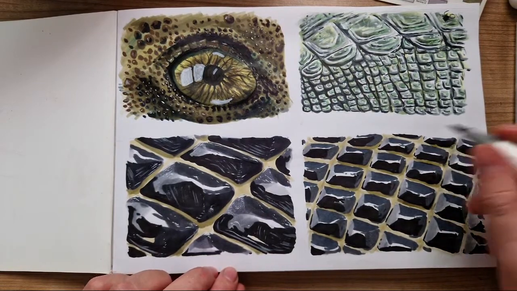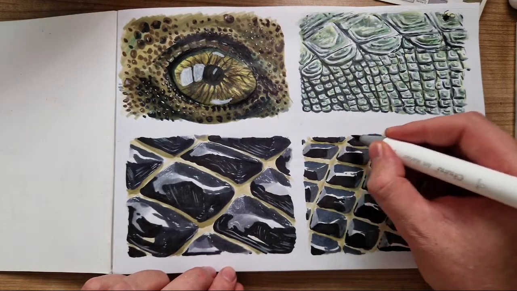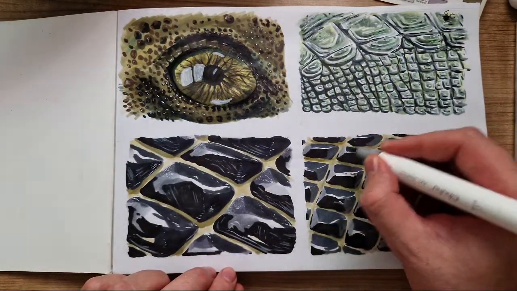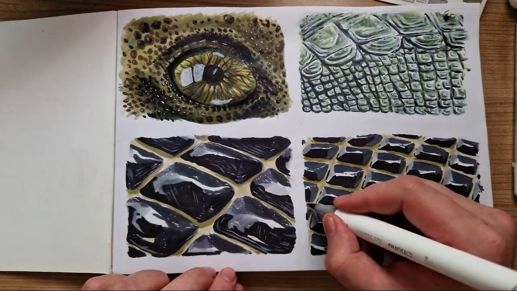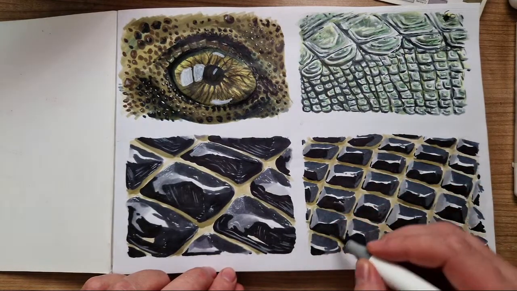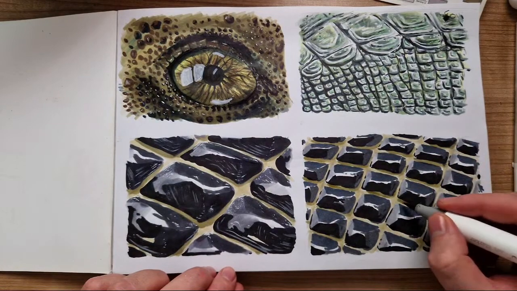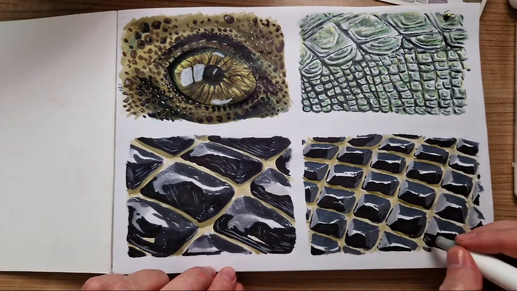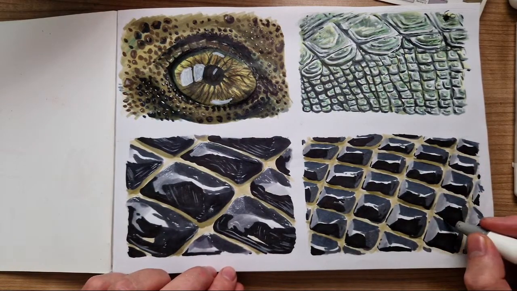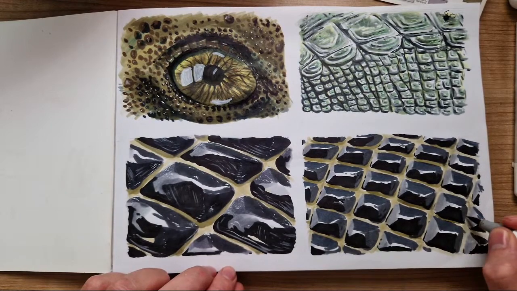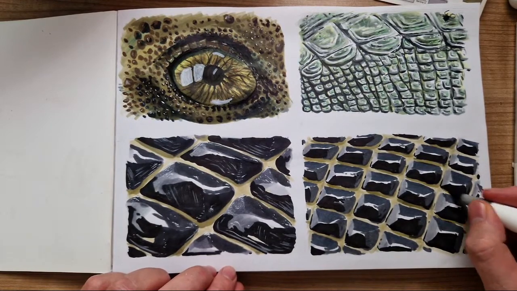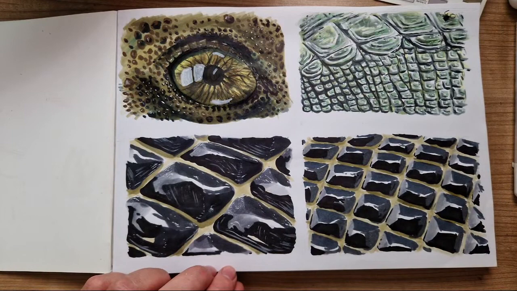And after this, I'm gonna go in with a white gel pen, and I will be trying to add some additional highlights and add some additional details in the shadowy areas to really make it look a little better.